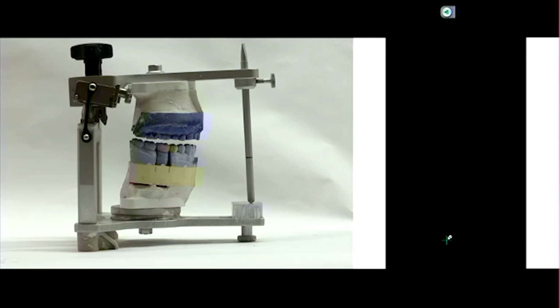Okay? So the reason I bring up this example is because, remember, as we compared Archon to non-Archon, we know that as we raise the pin in an Archon articulator, that condylar inclination stays the same. So that information is preserved.